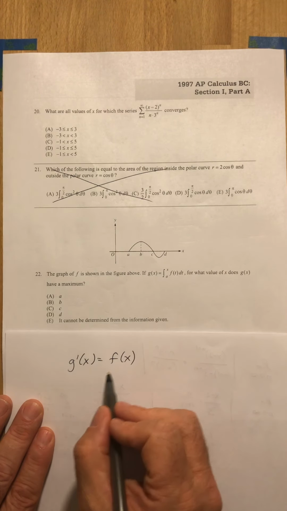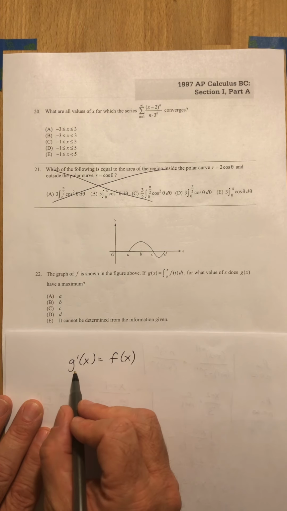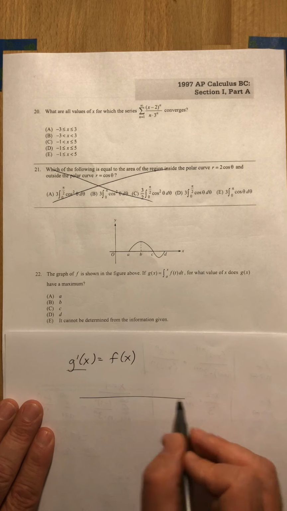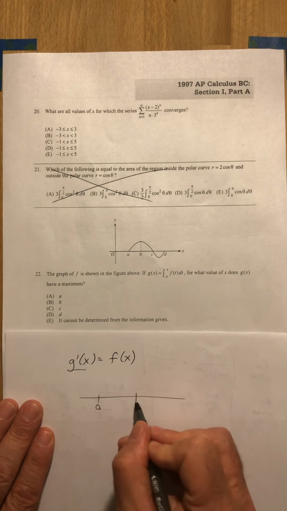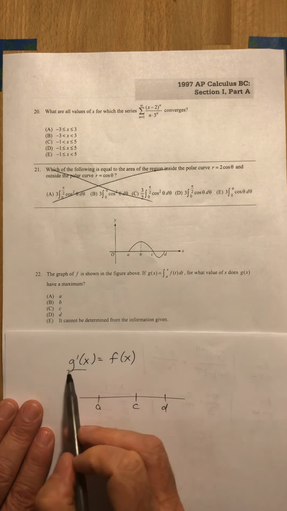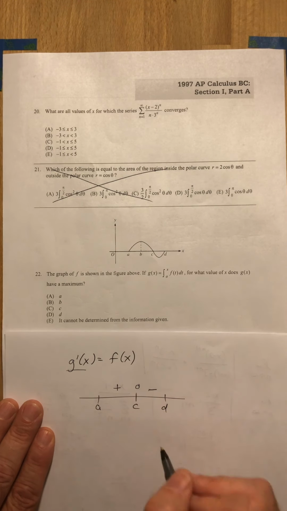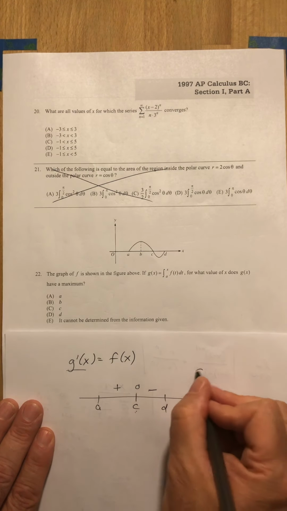And so I really want to do a sign analysis of g prime, which is the same thing as a sign analysis of f. The critical numbers are a, c, and d. The derivative of g, which is the graph of f, goes from positive to 0 to negative, and that makes c a maximum. So our answer is C.